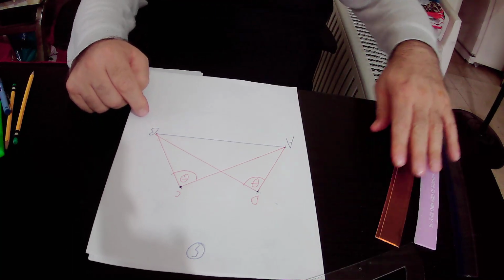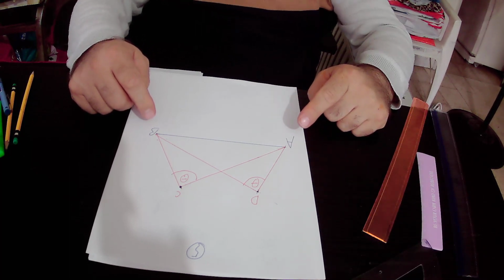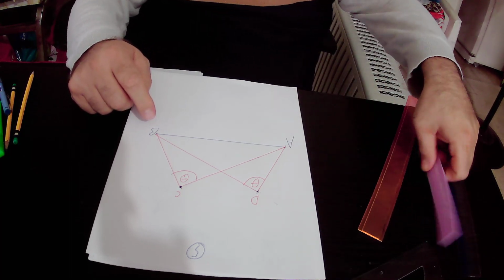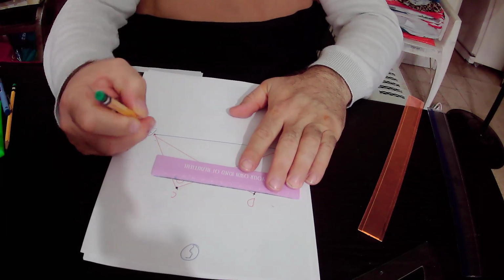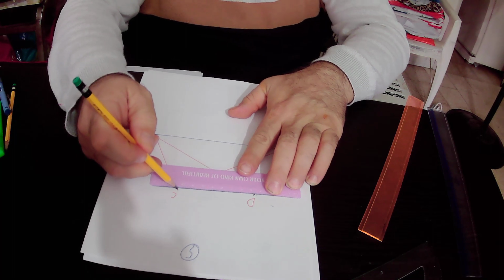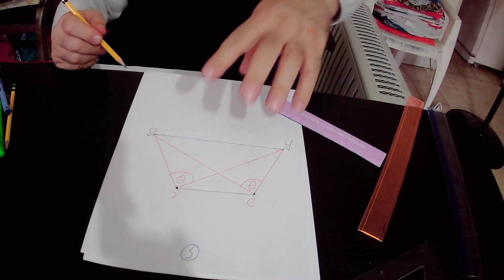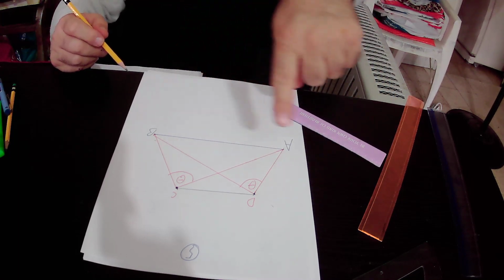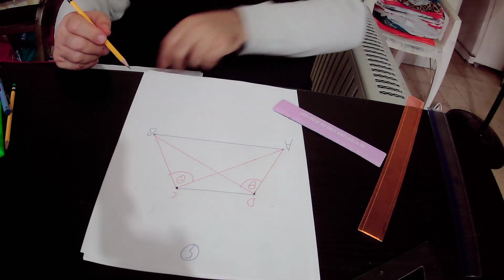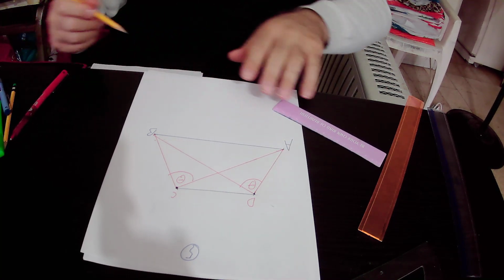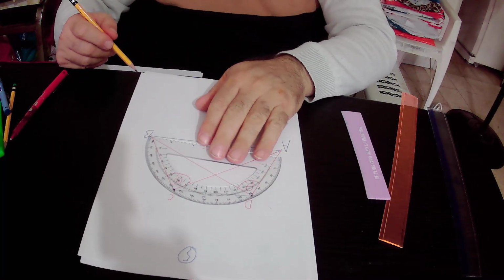Then, according to rule number 2, this quadrilateral ABCD is inscribed by a circle, and the 4 points A, B, C, and D lie on that circle. So the quadrilateral ABCD is inscribed by a circle.